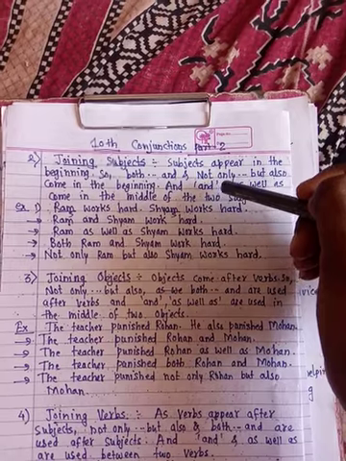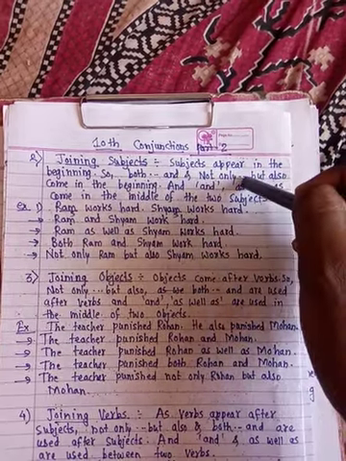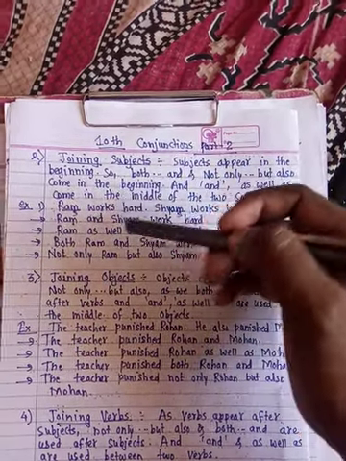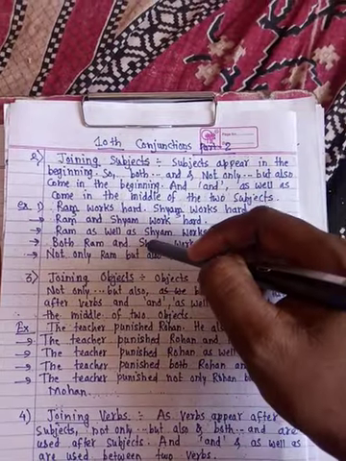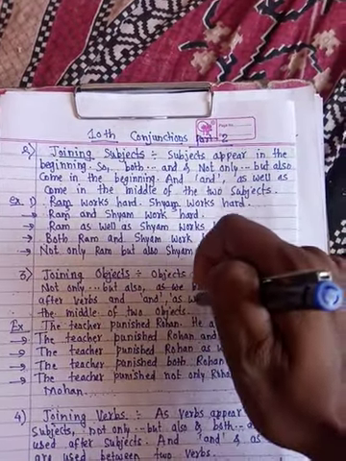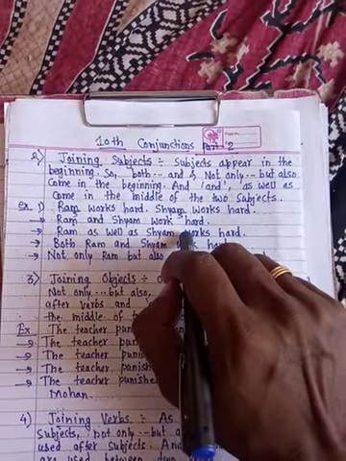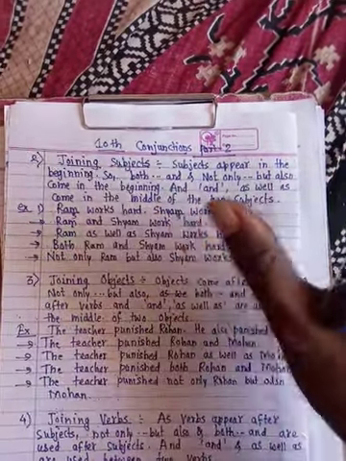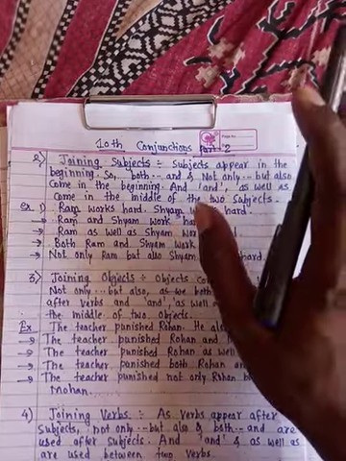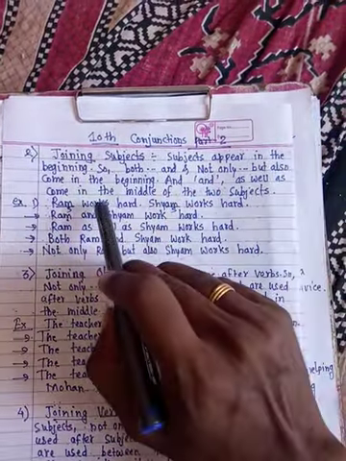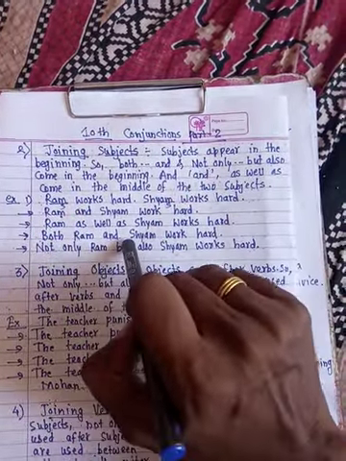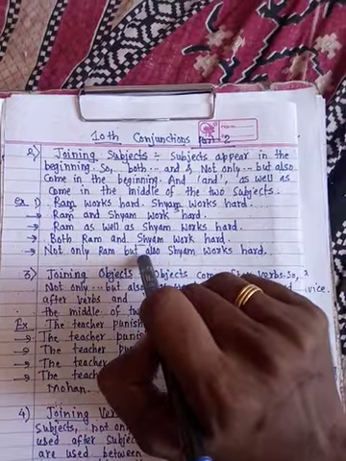In case of singulars and plurals, and, both and, as they join two singular subjects, that common subject will become plural. I repeat, by the use of and and both and, subject becomes plural.